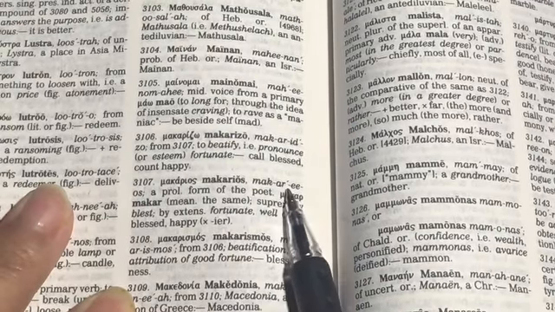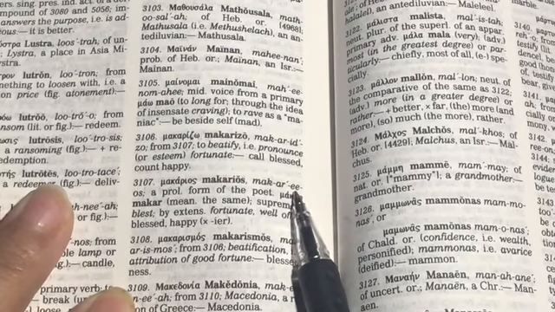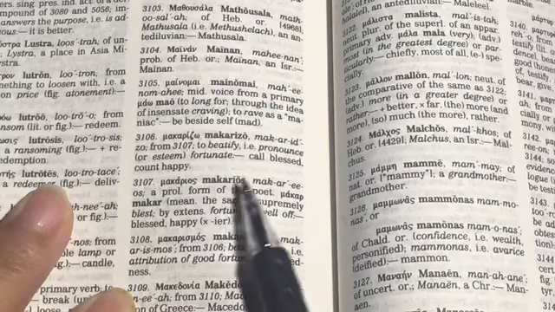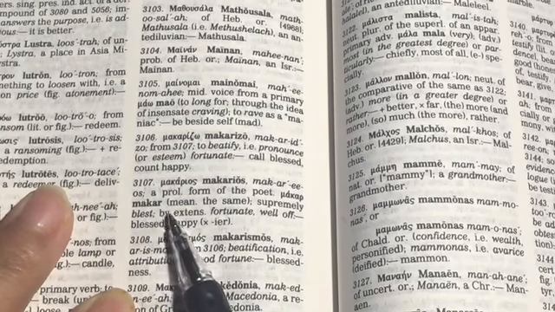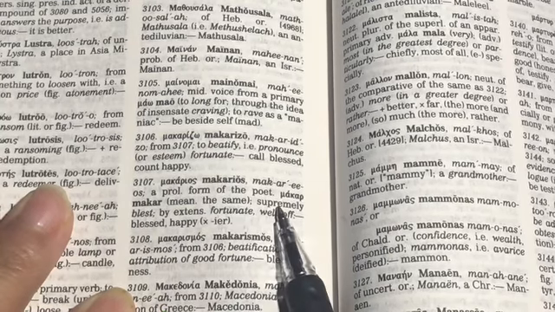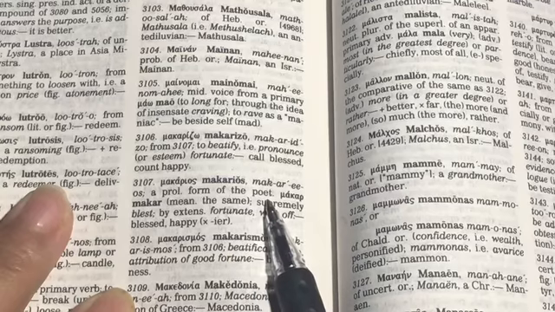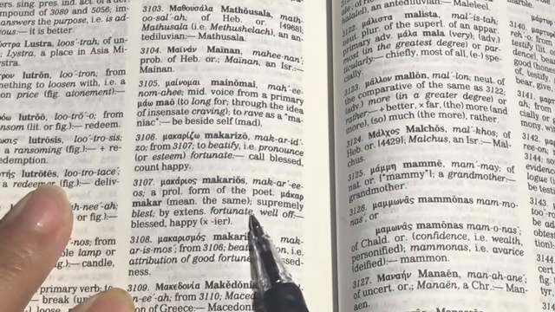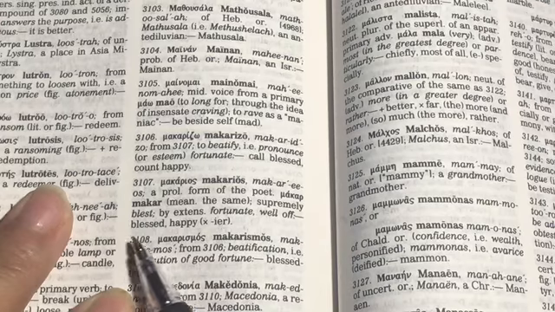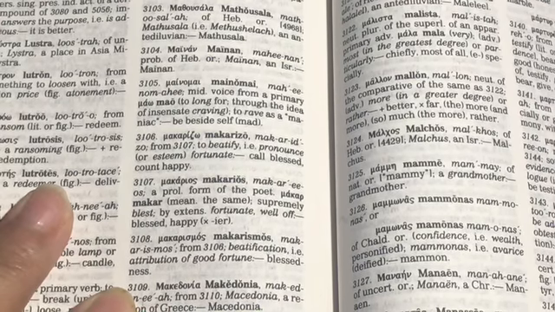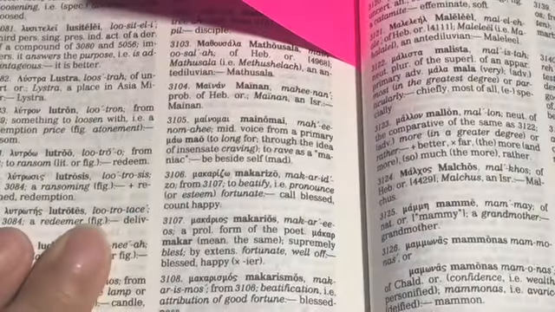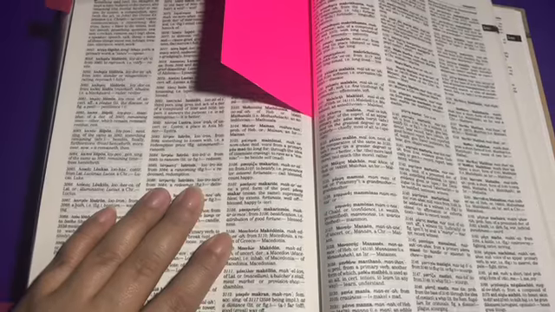So you have Makarios. And on Blue Letter Bible, I'll show you guys how to listen to the pronunciation. So it means the same. So it's a form of the poet, supremely blessed, by extension, fortunate, well off, blessed, and happy. So that is the two that you're going to be using. You're going to be using those same definitions. So the first thing we want is just the word for number 3.